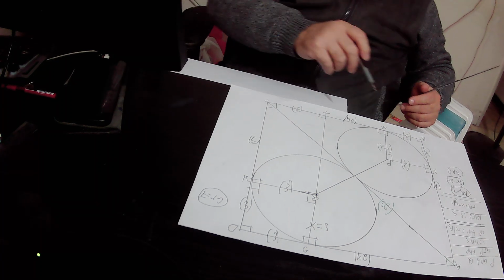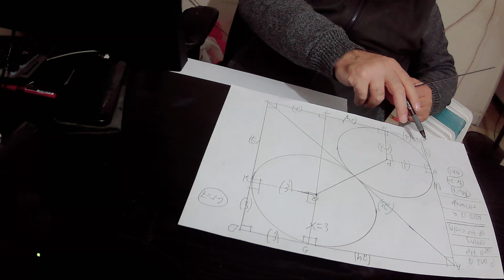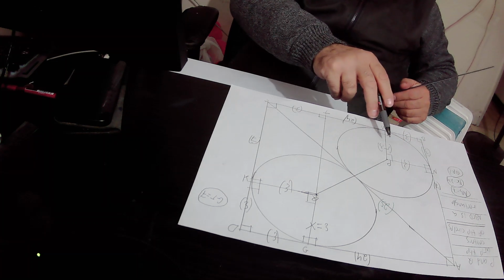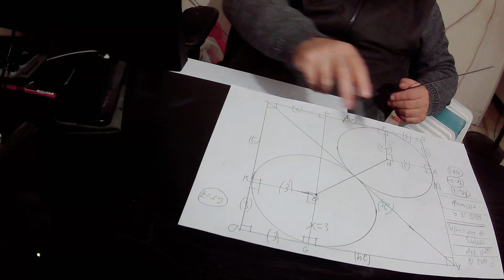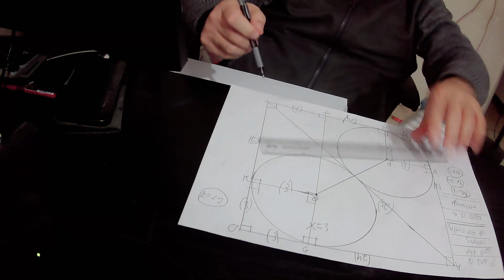In the next step, we will extend the radius NP of this circle, that is equal to 3 units, by a straight line until it touches side DC of this rectangle.